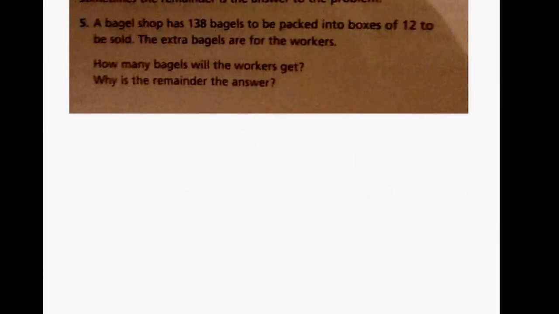Alright, ladies and gents, here we have yet another example of interpreting or figuring out our remainder. In this case, sometimes the remainder is the actual answer to our problem. So let's take a look at number 5. This says a bagel shop has 138 bagels to be packed into boxes of 12 to be sold. The extra bagels are for the workers. How many bagels will the workers get?